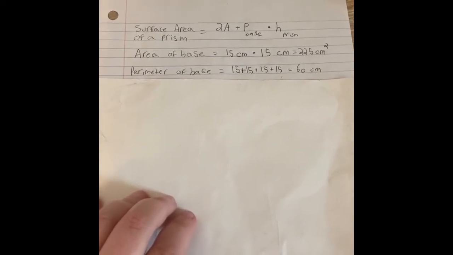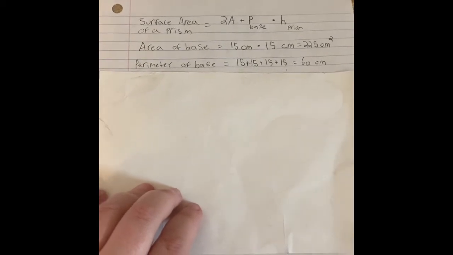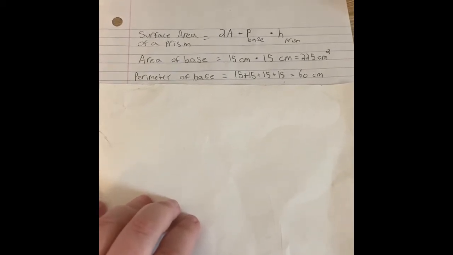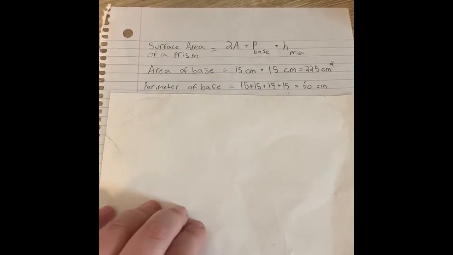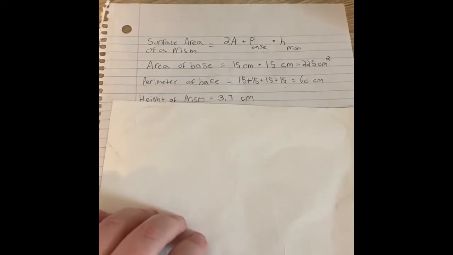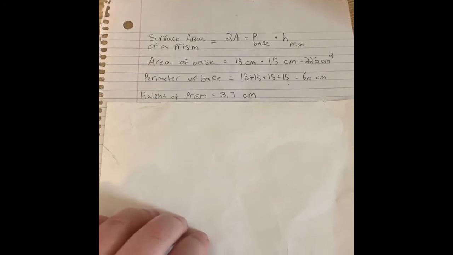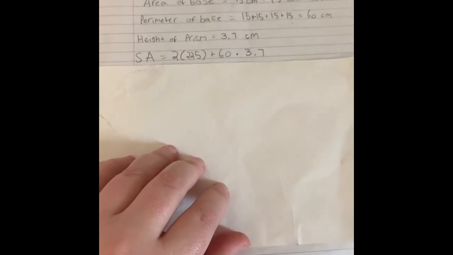The next thing we want to find is the perimeter of the base. Since we know that the length and the width are 15 and that this is a square, all four sides of the base are going to be 15 centimeters. So we're going to add that up and get 60 centimeters for our perimeter. And we know that the height of the prism is 3.7 centimeters. So now we can rewrite our equation using the measurements.